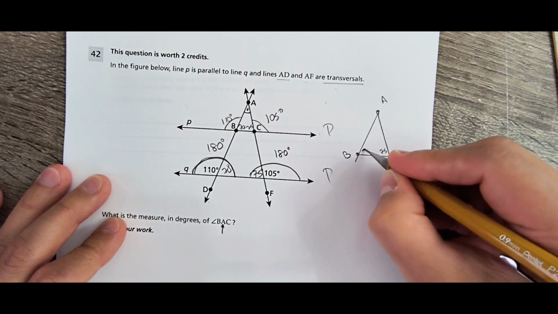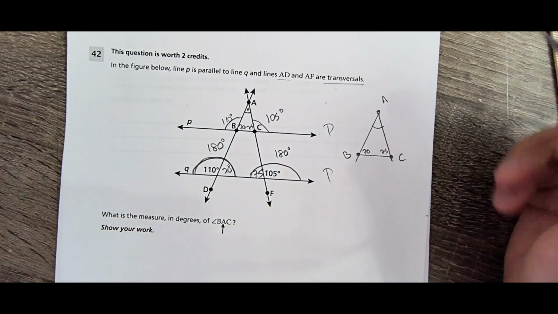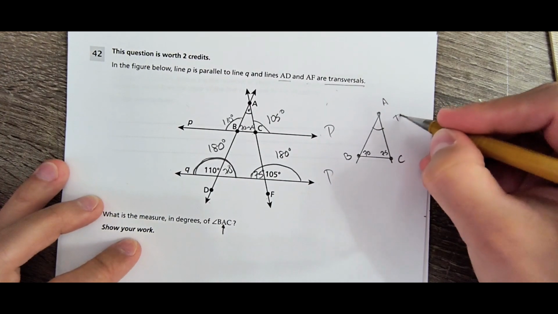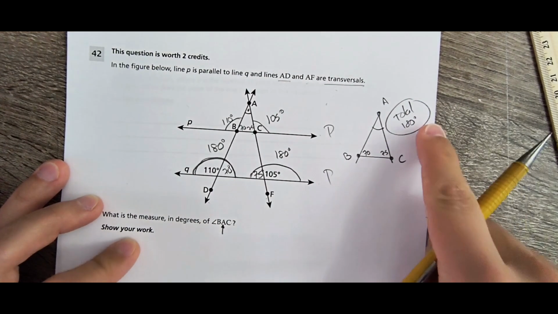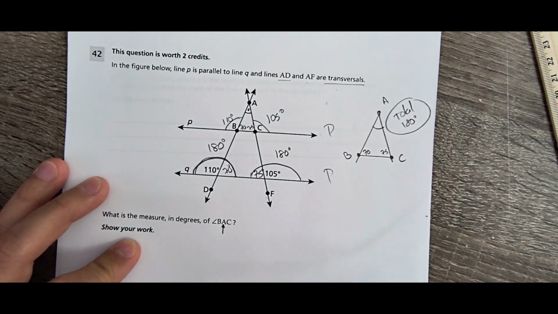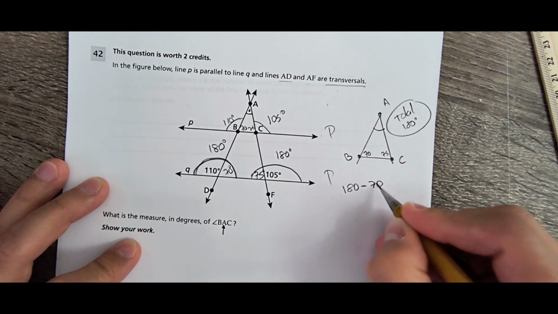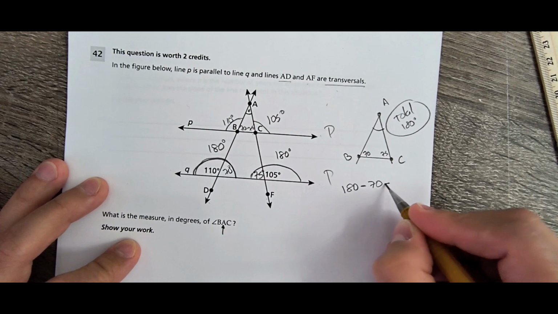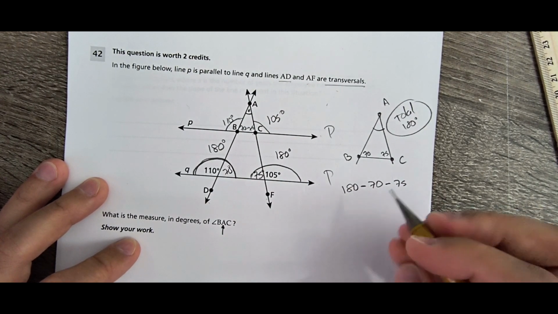Any triangle, remember, the total will be 180 degrees. If I know the total is 180 and I already have two angles, I can simply do the following: 180 minus 70, minus 75. And when we do the math, we will obtain that this is equal to 35 degrees.